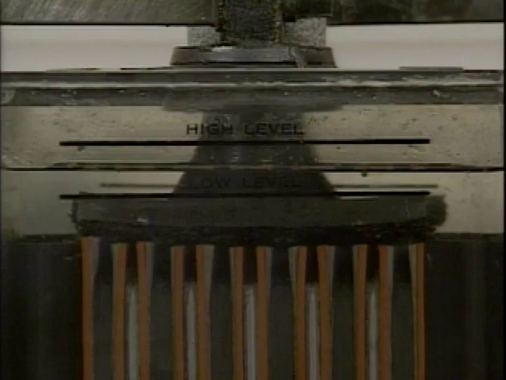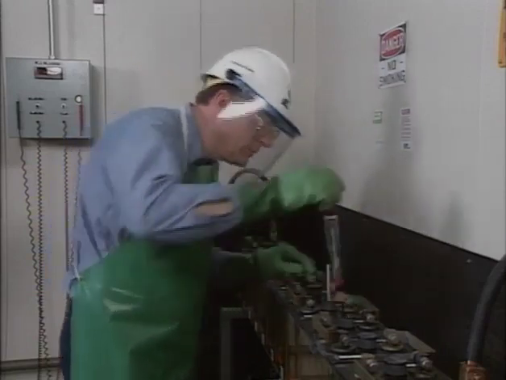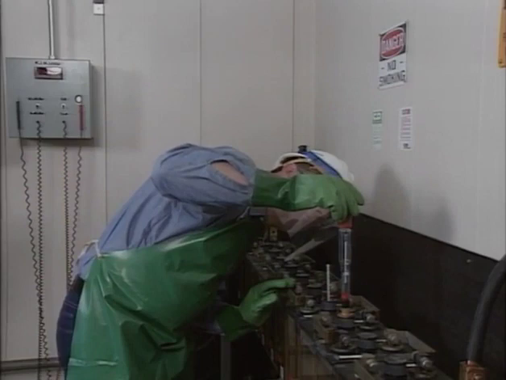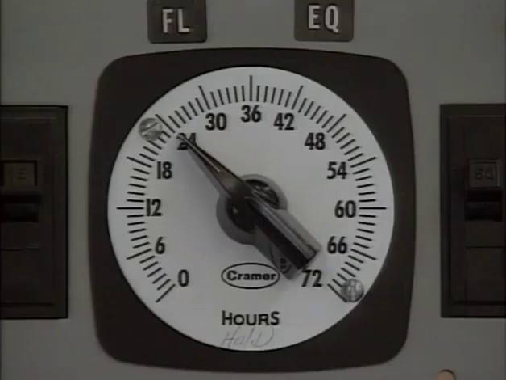Water is only added if the plates aren't covered, and then only enough is added to cover the plates. Of course, when you're performing any kind of work on a battery, be sure to wear the appropriate protective gear and follow the required safety precautions. After the cells are prepared, a freshening charge can be applied to the battery.